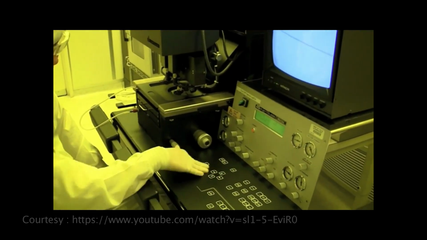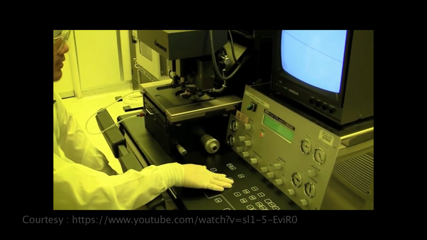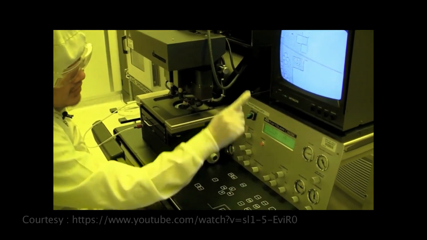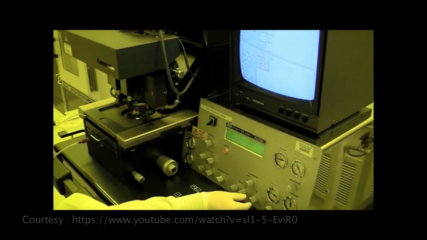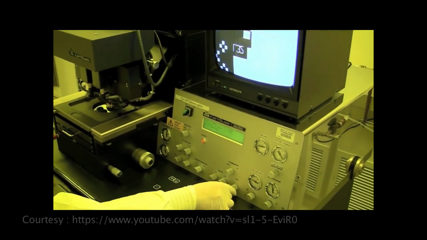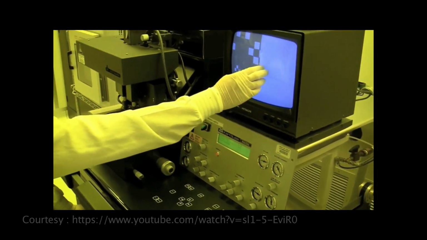So again, these buttons right here control the X and Y position of the microscope. So it looks like we found something here. The power of illumination is pretty high intensity, so we can lower the power, and you can see that. So we've got to find the mask alignment mark on this side.